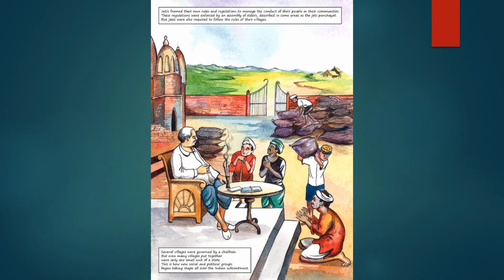Jatis framed their own rules and regulations to manage the conduct of their people in their communities. These regulations were enforced by an assembly of elders described in some areas as the Jati Panchayat, but jatis were also required to follow the rules of their villages. Several villages were governed by a chieftain, but even many villages put together were also one small unit of a state. This is how new social and political groups began taking shape all over the Indian subcontinent.